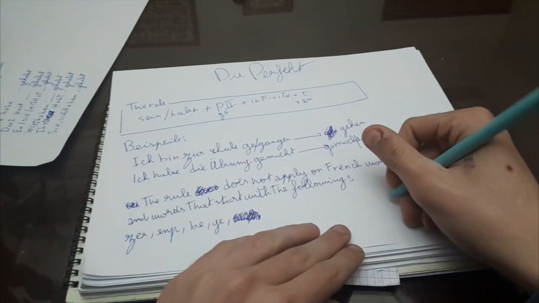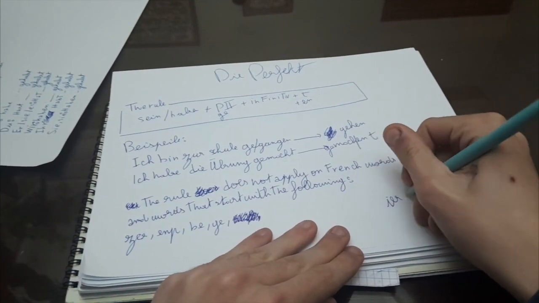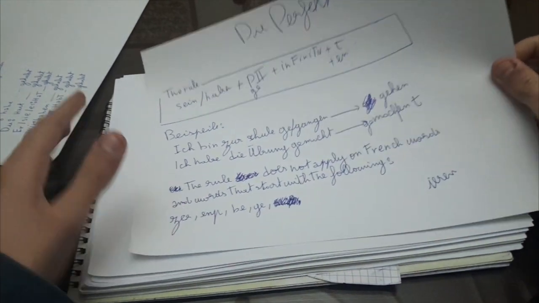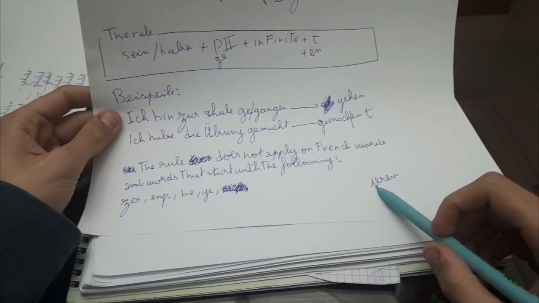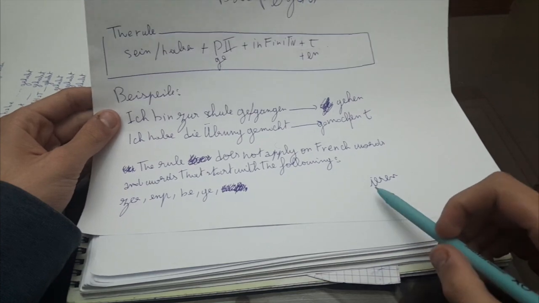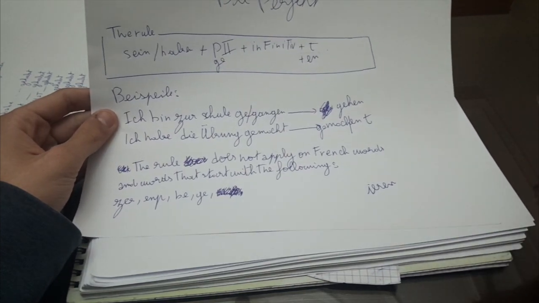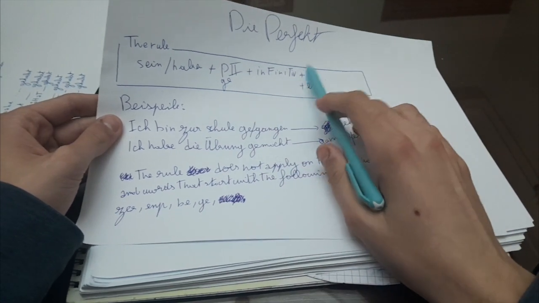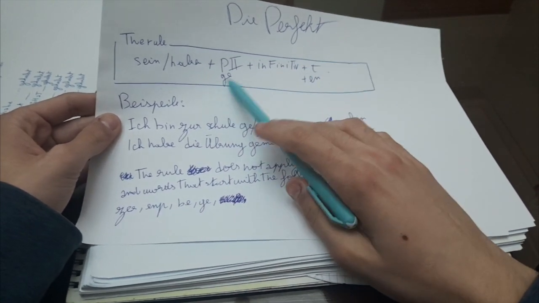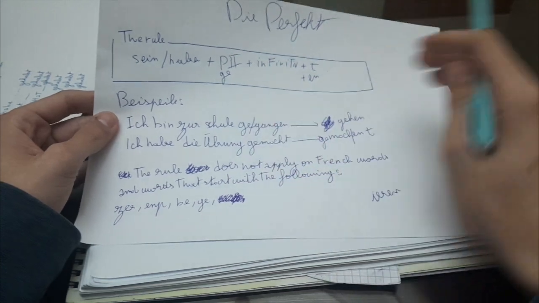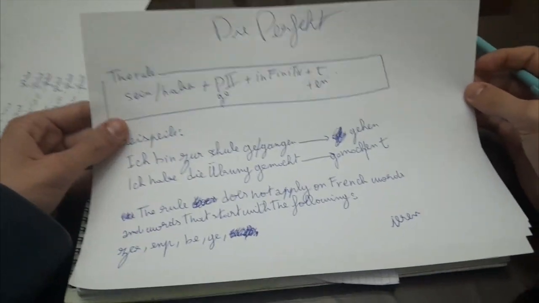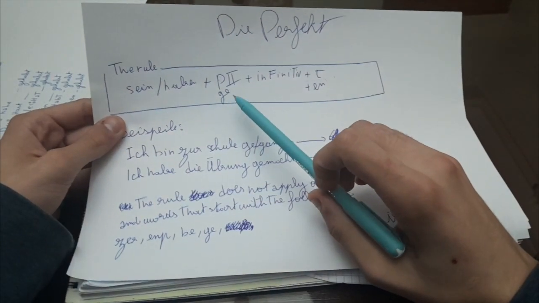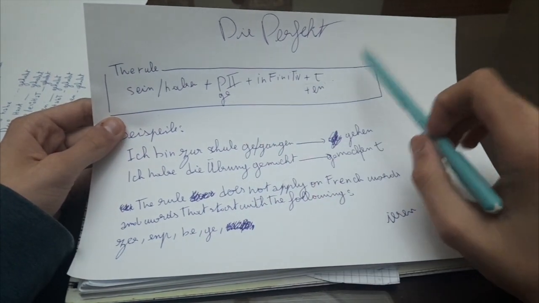Those verbs that end with ieren, I-E-R-E-N, we don't put the ge, we just put the t. Sorry, guys, for my writing and for the disturbance.